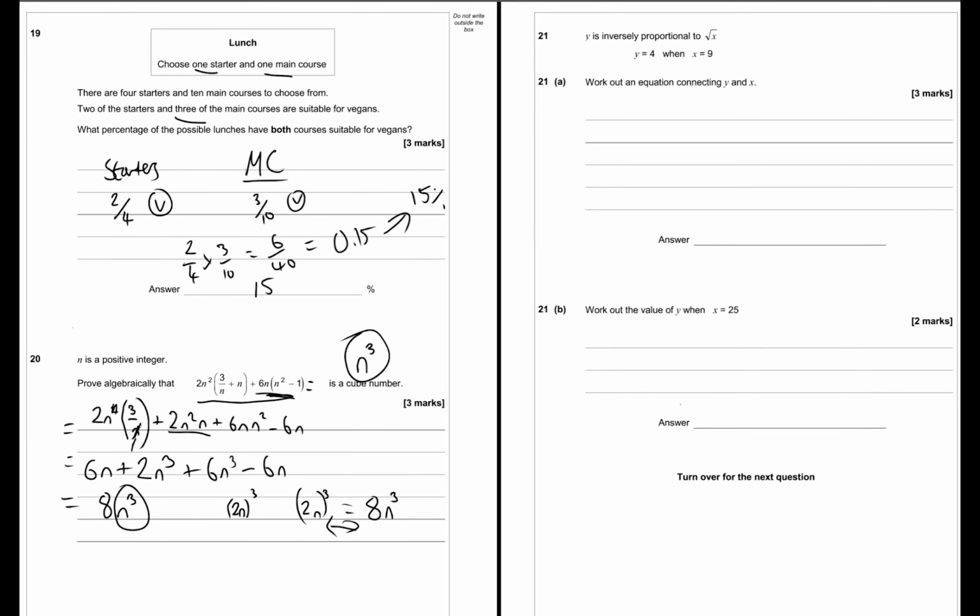21. y is inversely proportional to root x, and when y equals 4, x equals 9. Work out an equation connecting y and x. Okay, so if they're inversely proportional, we know that y is going to equal 1 over root x. But we also need to put in a factor of proportionality, and we're going to call it k. Okay, so this is our equation.